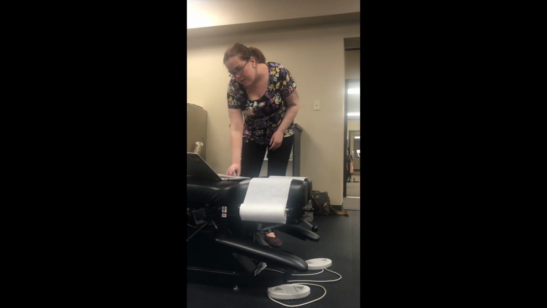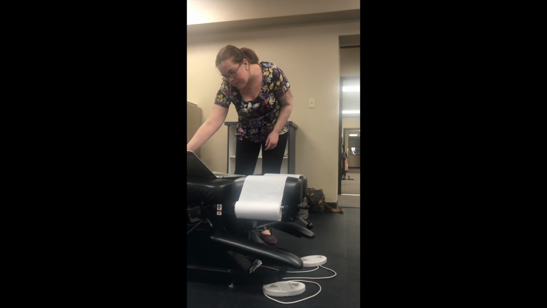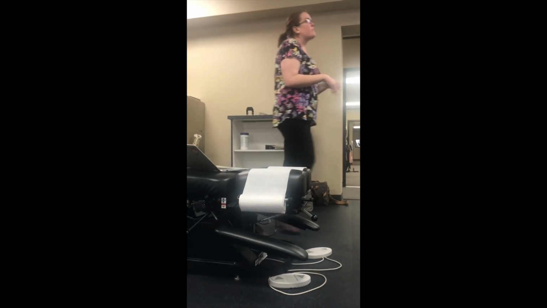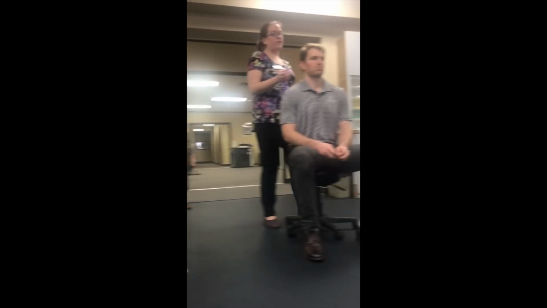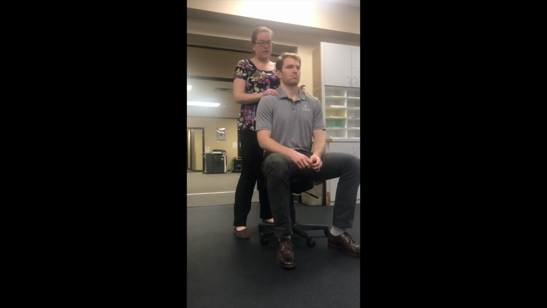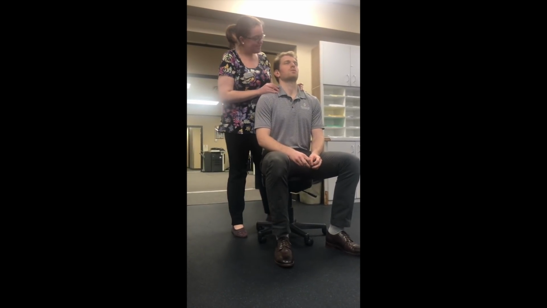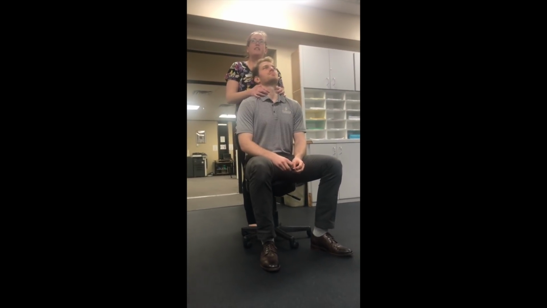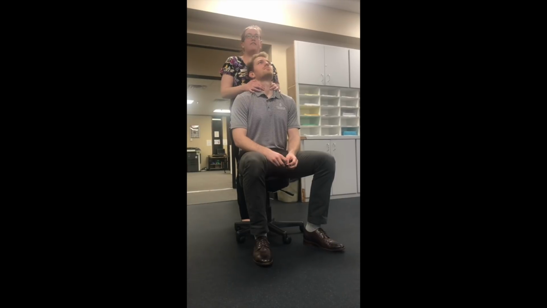So after you do your inspection, the first step is you can do palpation of the trachea. You can do it from behind. I'm going to palpate your trachea now. You feel to make sure that it's midline and that it doesn't deviate to one side or the other.